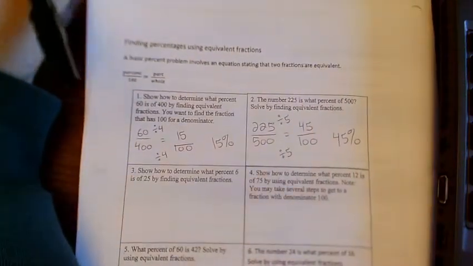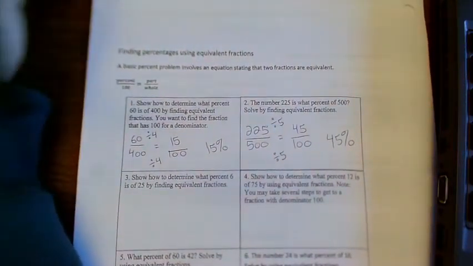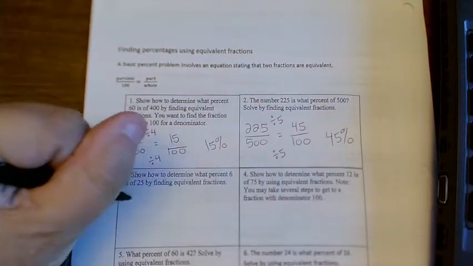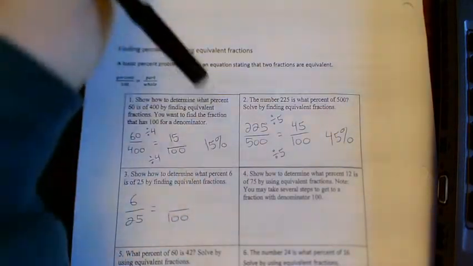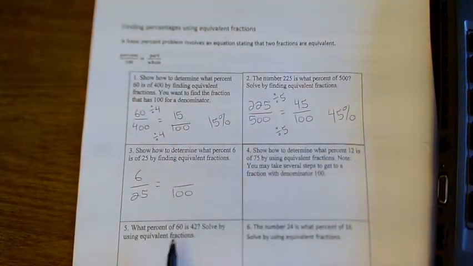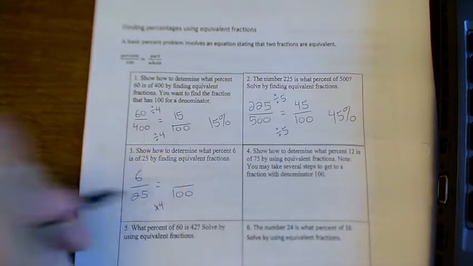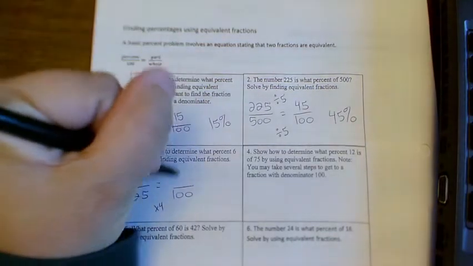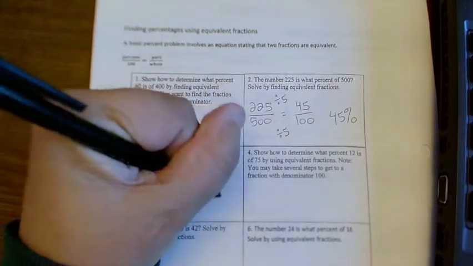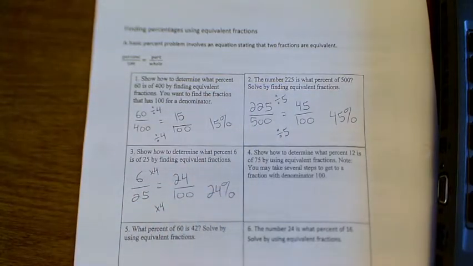Number 3, how to determine what percent 6 is of 25. So 6 to 25 is what to 100? In this one, instead of decreasing our fraction, we need to increase our fraction. So how do you go from 25 up to 100? You would multiply it by 4. So 6 times 4 would be 24. So this one will be 24%.